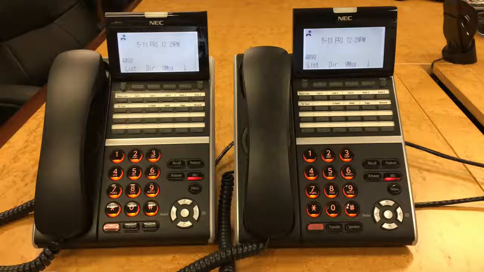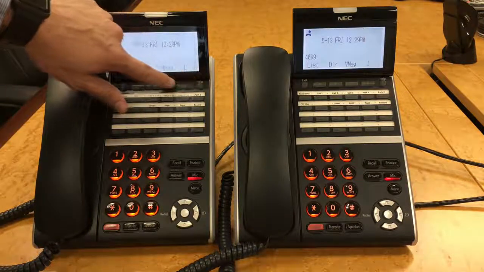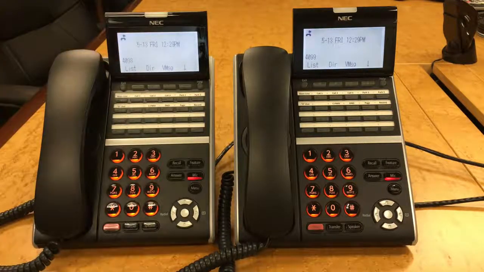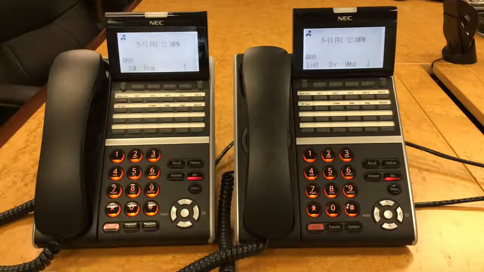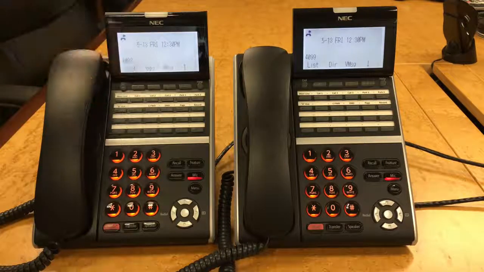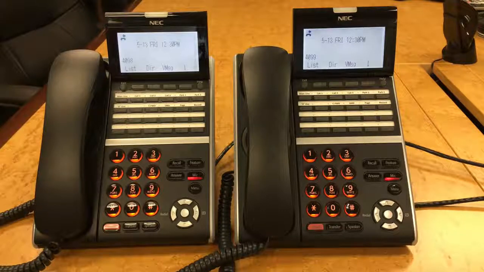Soft keys are feature buttons that appear in the bottom of your display and correspond with the 4 buttons below. The features adapt to the changing state of your phone. For example, when the phone is idle, the soft keys listed are List, Directory, Voice Message, and a down arrow which accesses more features on the first 2 soft keys, ICM and Program. To exit any screen, you may press the exit button located here, or simply lift and replace the handset.